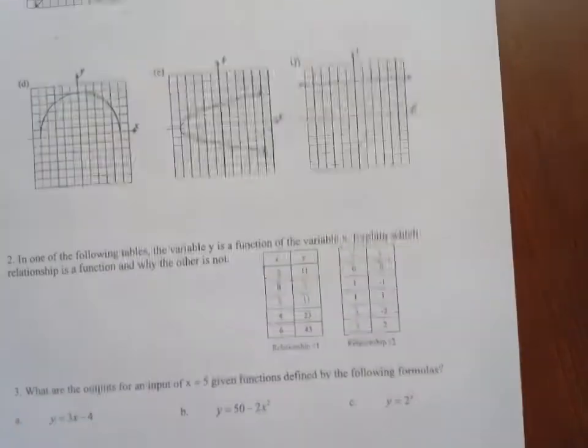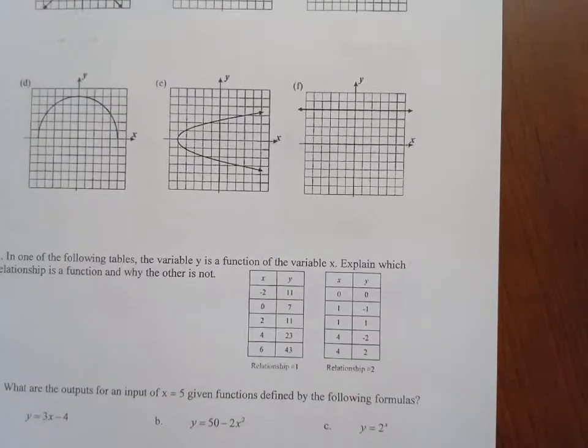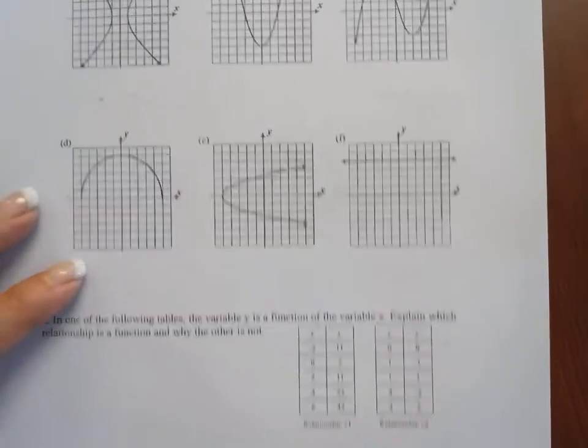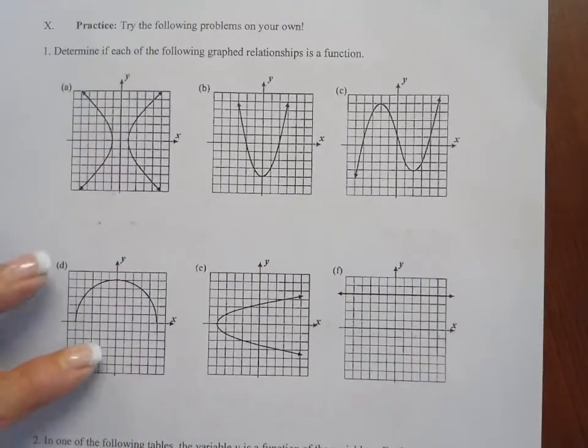Good. Because we got some easy peasy practices for you. And honestly, you've got 15 minutes. You probably should be able to get all of them done in class, and then you won't have any homework over this wonderful 3-day weekend.